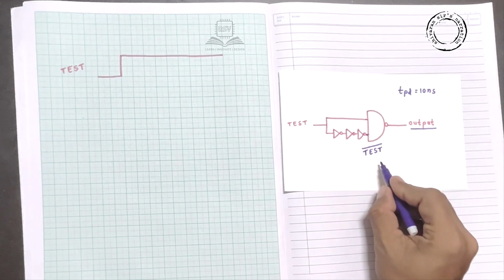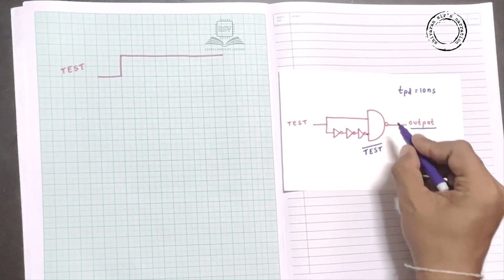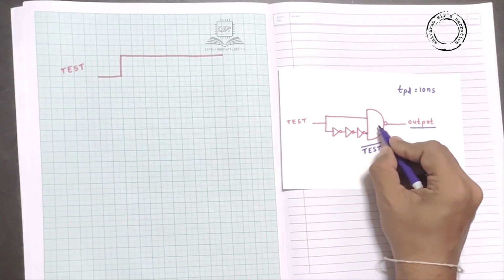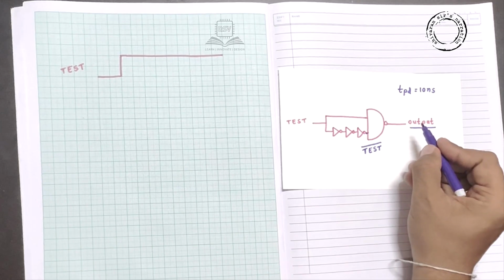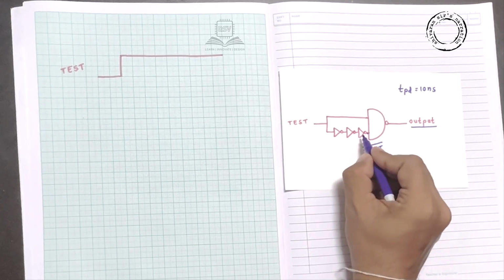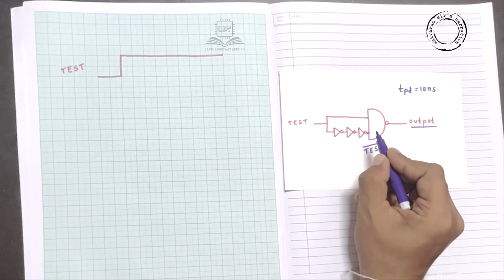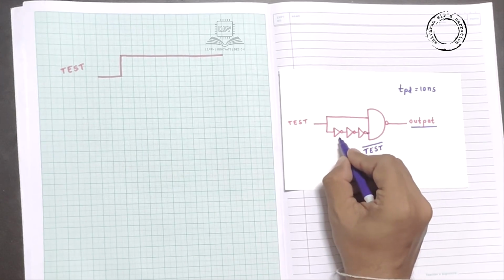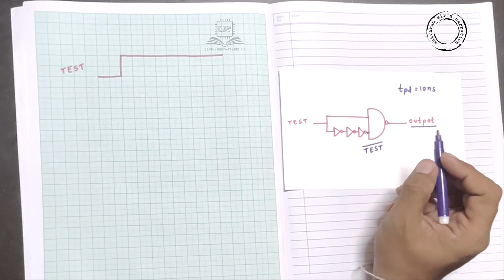If you know test bar signal, then with test and test bar signal you can perform the NAND operation and get the output. So here, as there are 3 NOT gates, you can treat it as a NOT gate only, because A bar, whole bar, whole bar, it is A bar only, right?